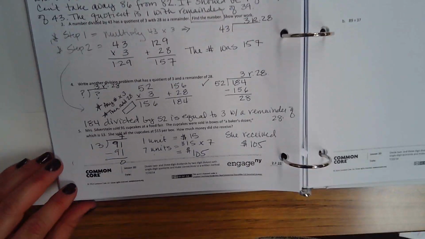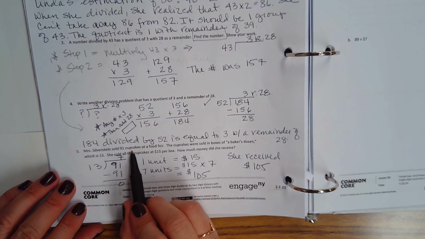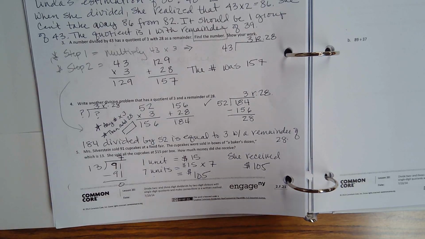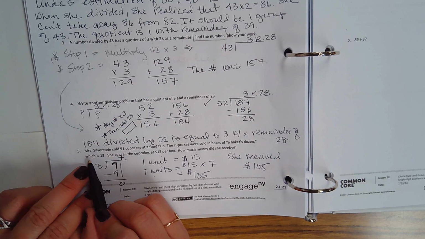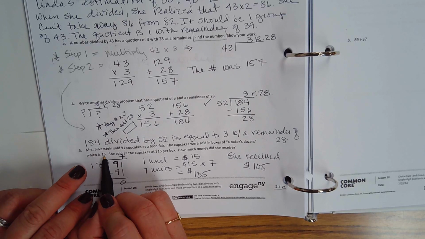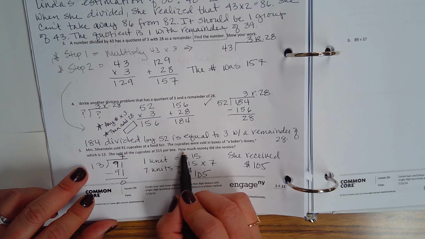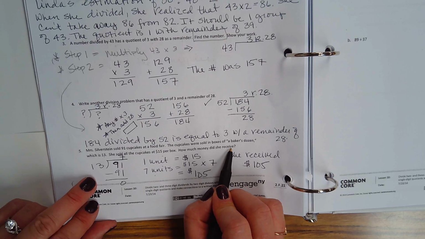All right. Mrs. Silverstein sold 91 cupcakes at a food fair. The cupcakes were sold in boxes of a baker's dozen. What do we know about a baker's dozen? A baker's dozen is equal to 13. She sold all of the cupcakes at $15 per box. How much money did she receive?